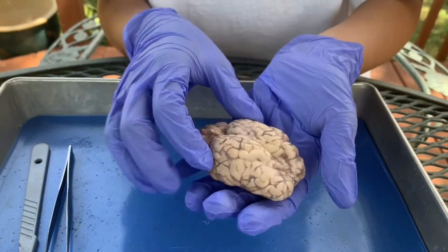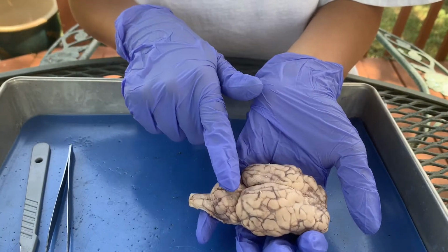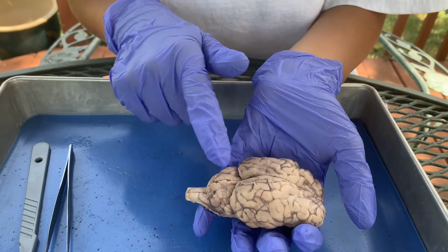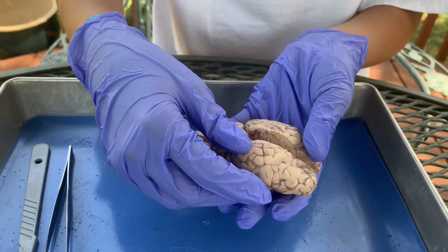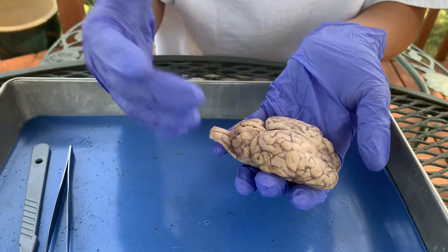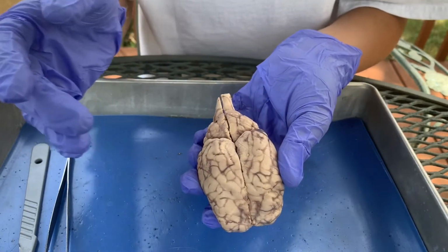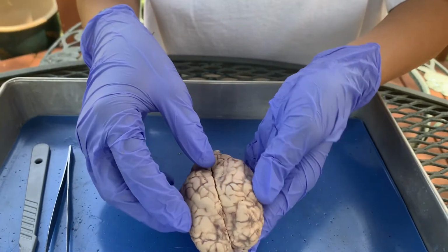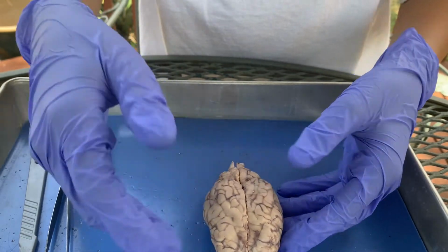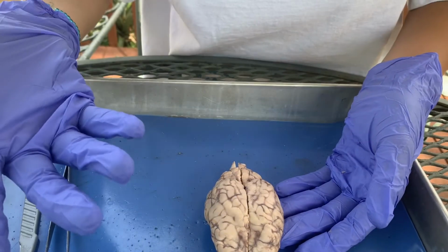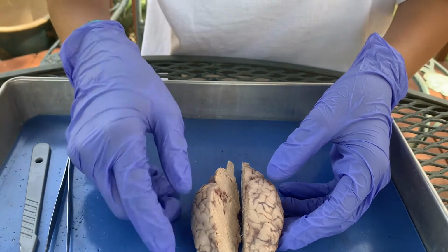The sheep brain has four major regions: the cerebrum, the cerebellum, the brainstem, and the diencephalon, which you cannot see without making a cut. I have made a cut, but I just want to show you this first before I separate the two hemispheres. The superior view of the brain, which is looking at it from the top, shows you the cerebrum.